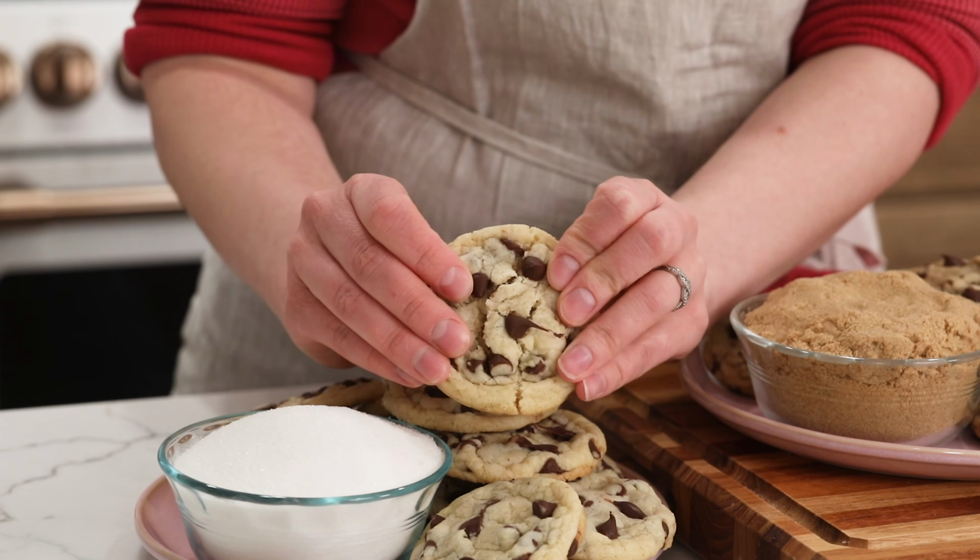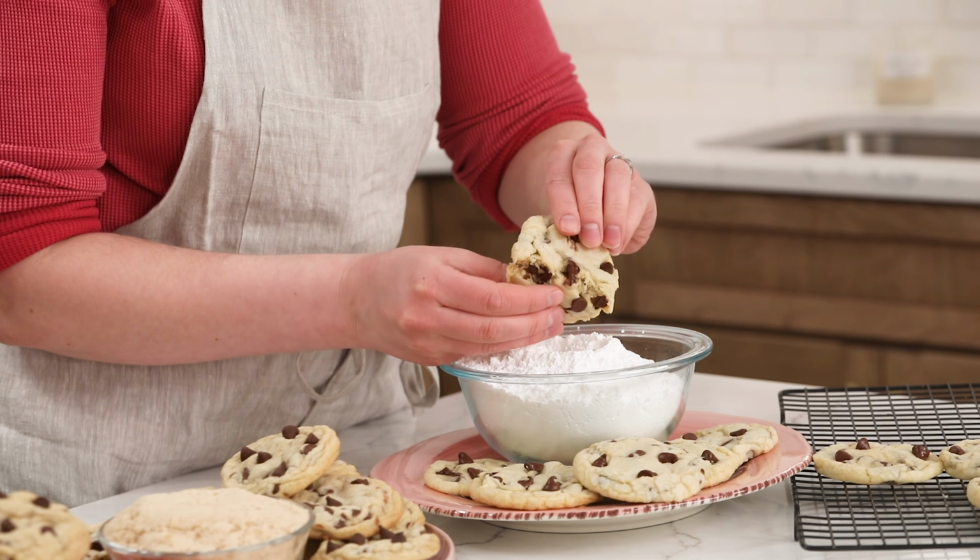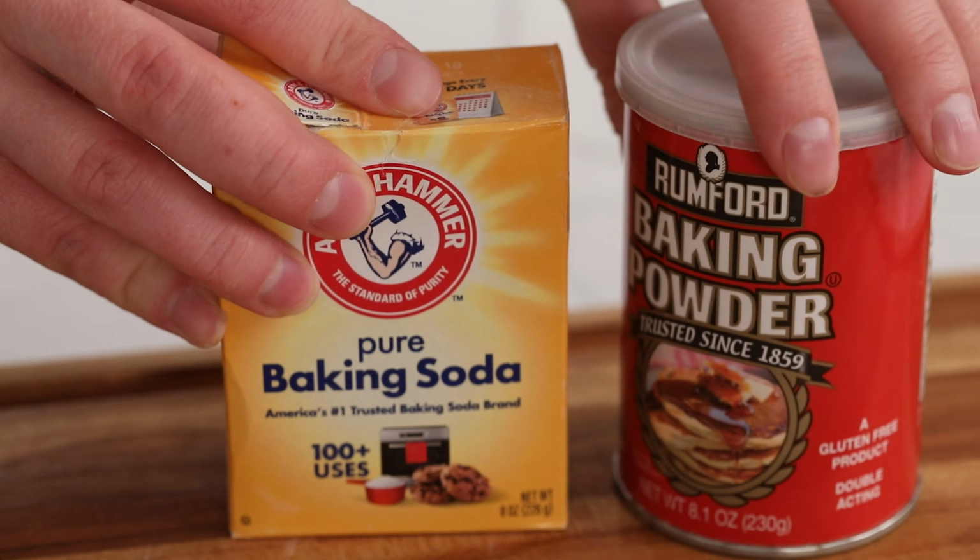In the past, we've talked about the difference different sugars make in cookies, what a difference it makes if you use less sugar. Today, I wanted to talk about leavening agents and the difference they make in cookies. Honestly, the difference is pretty huge.